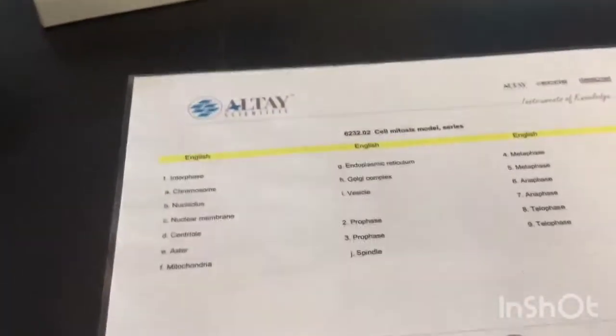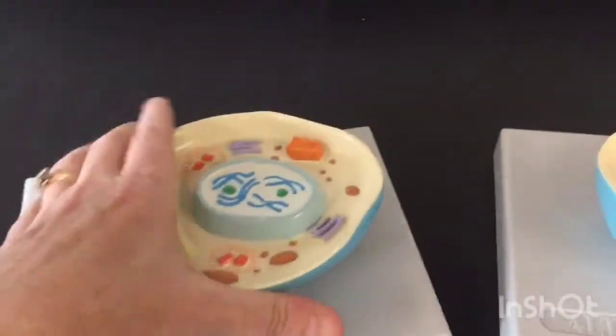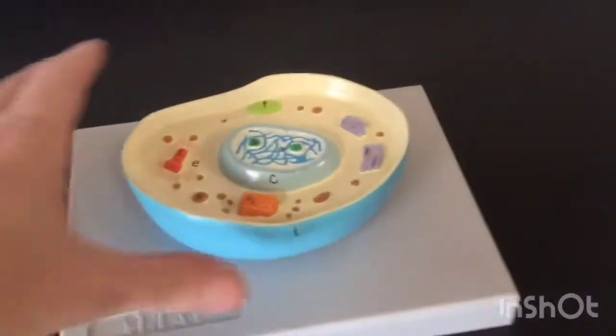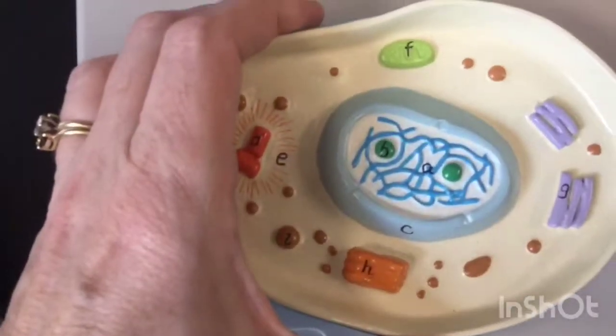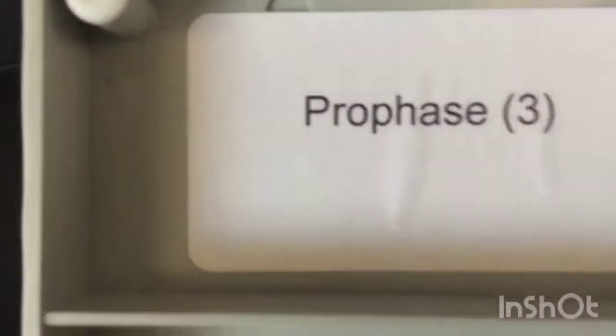A new resource we're super excited about is a cell mitosis model. So as you can see, they're like a 3D model. We have 9 of them, each of the different phases of cell mitosis. They're labeled. I don't know if you can see the little letters there. Then there's a little answer key that comes with it so the kids can understand what that letter corresponds to. Another nice feature is that on the back, they're labeled so you can tell what phase it is.